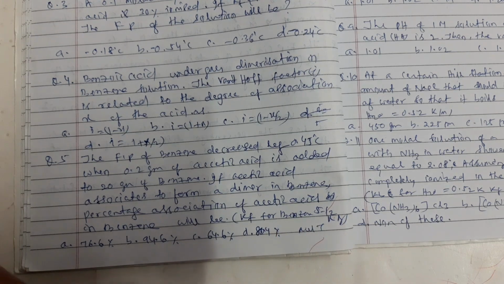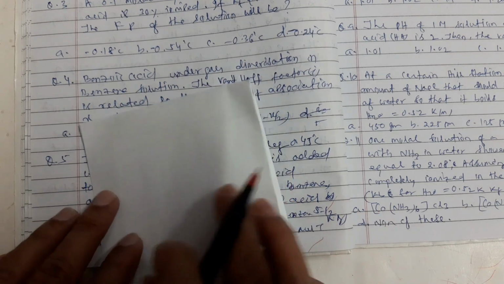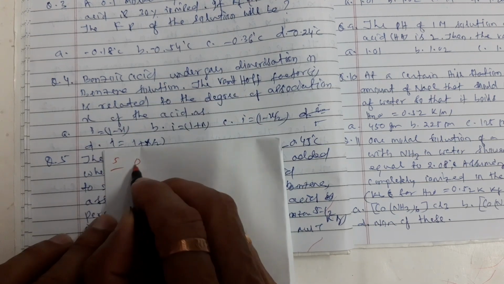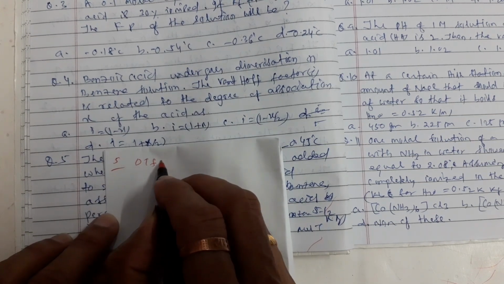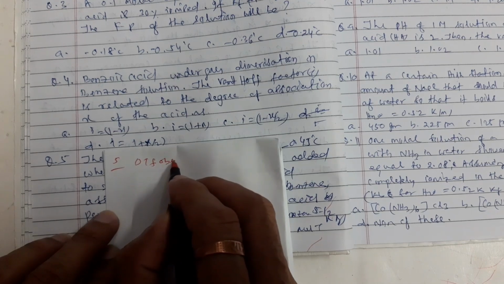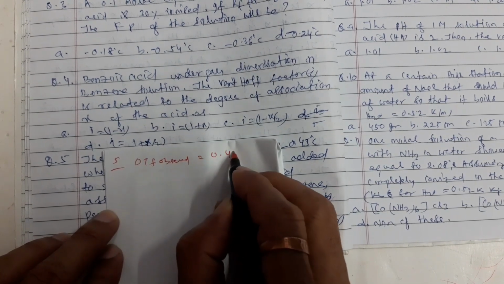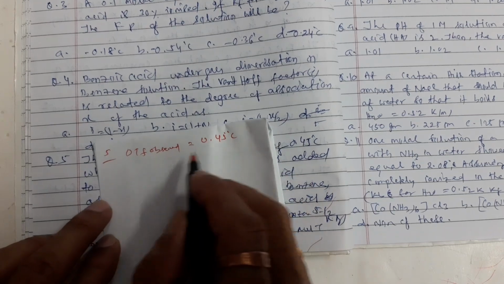So how to do? You see delta Tf, question number 5. The observed delta Tf is equal to 0.45 degree centigrade.